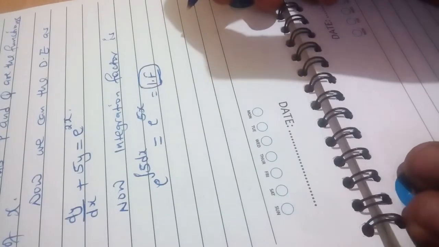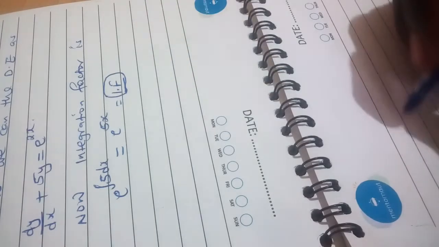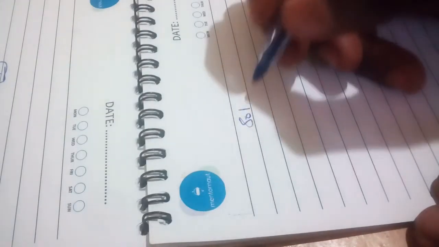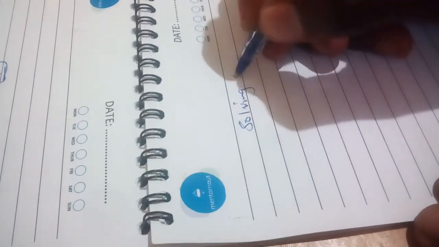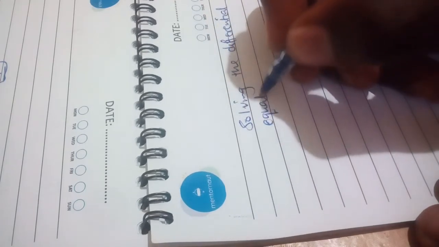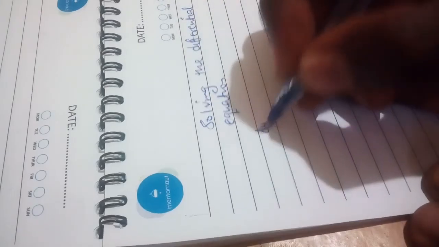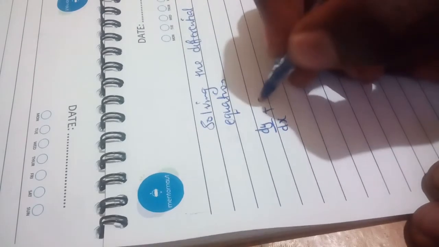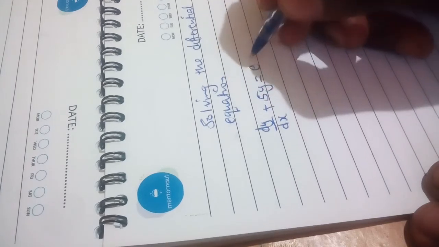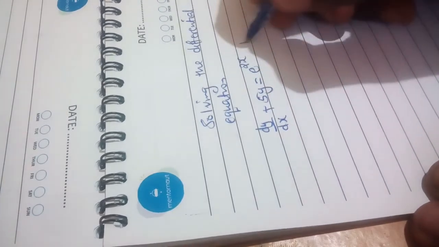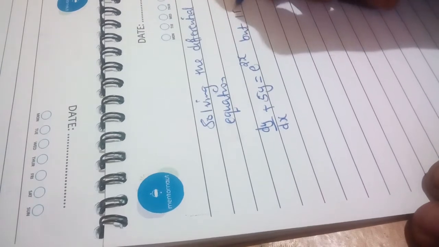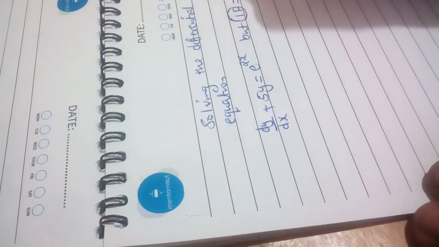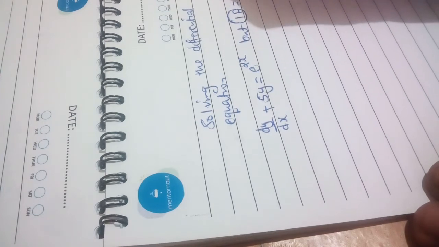Now with the help of the integration factor we can solve the differential equation dy over dx plus 5y is equal to e raised to power 2x, but the integration factor is equal to e raised to power 5x.